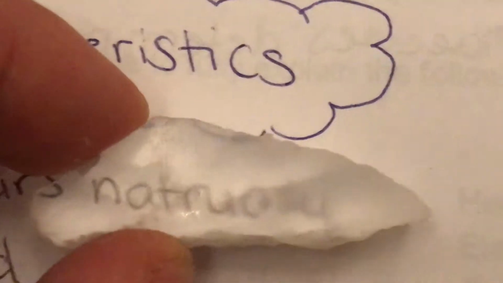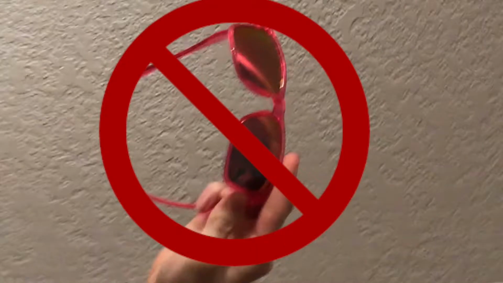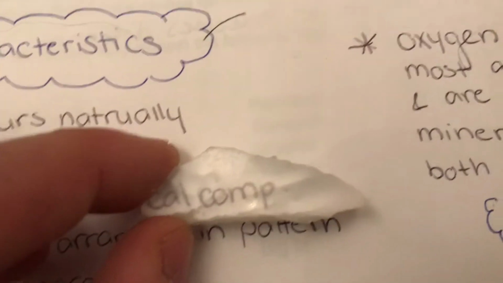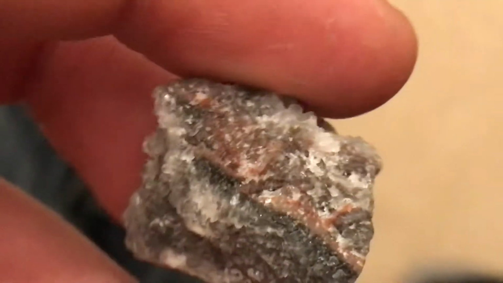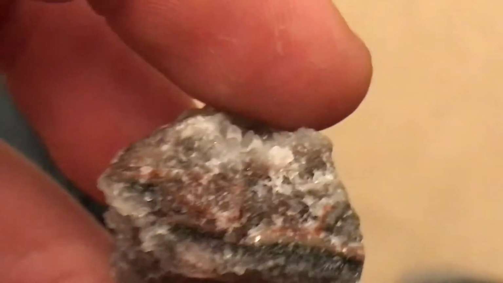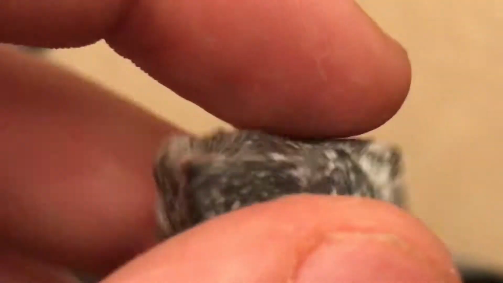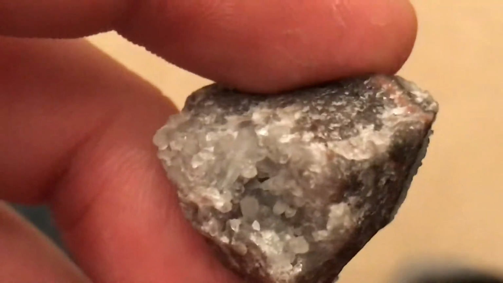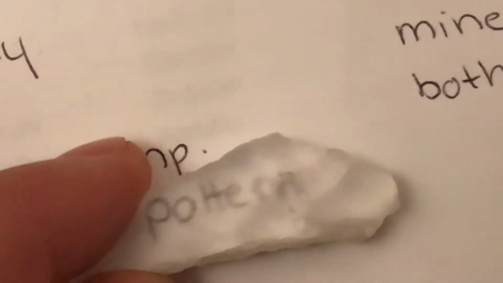What is a mineral? It occurs naturally. It is a solid. Definite chemical composition. As you can see, there are many different chemical compositions inside of this rock. Therefore, it is not a mineral. Atoms arranged in a pattern. These atoms are arranged in a pattern. It's inorganic.